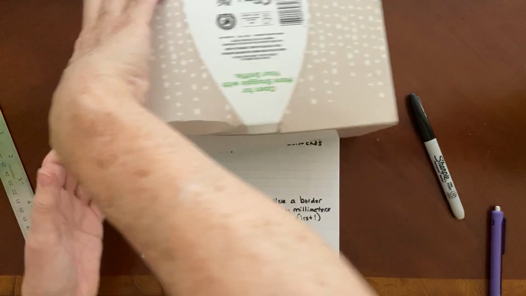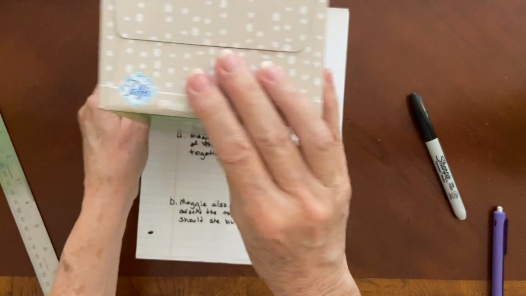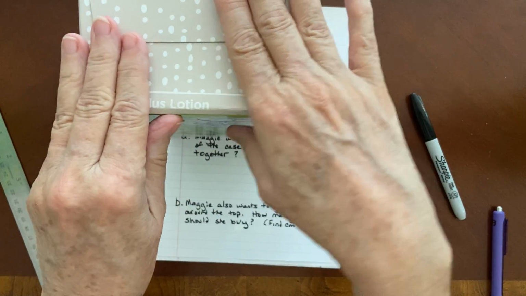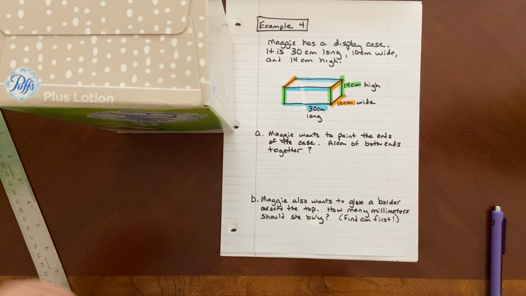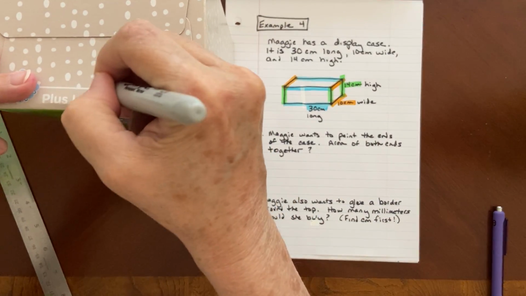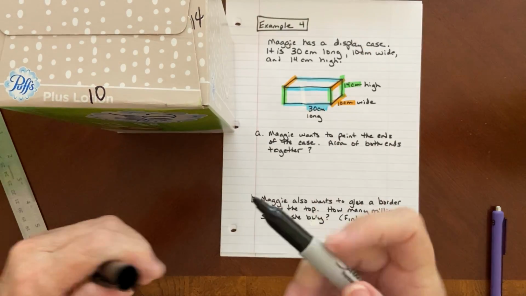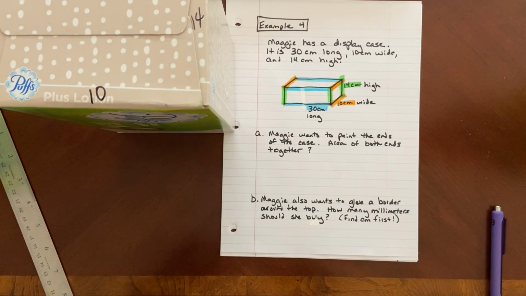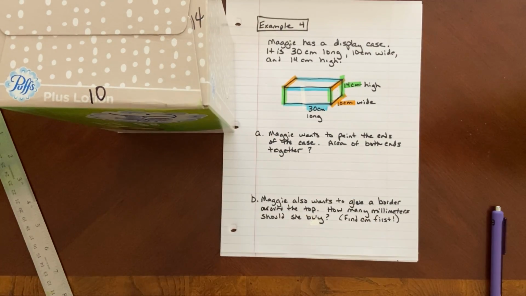So let's pretend like this is my display case. And I know she wants to paint this piece right here, doesn't she? Well, how big did we say that is? We said that this is 10 and this is 14. Dimensions are a little bit off, but you get the idea. So when I multiply the length times the width, what is 10 times 14?